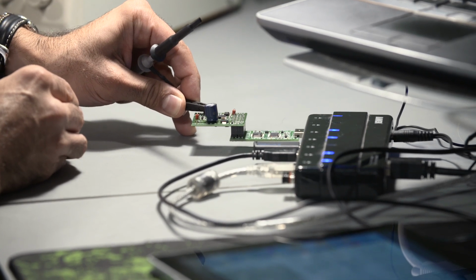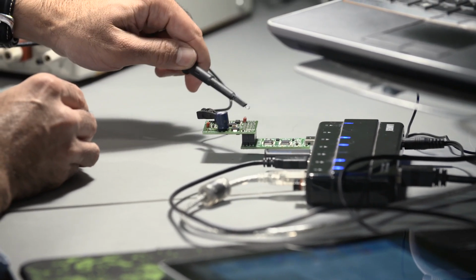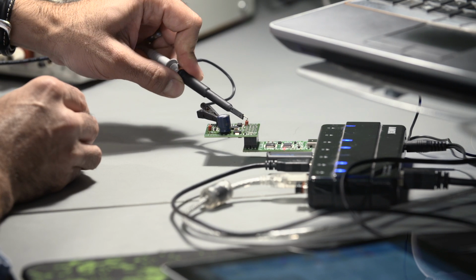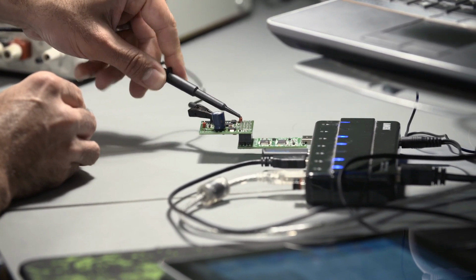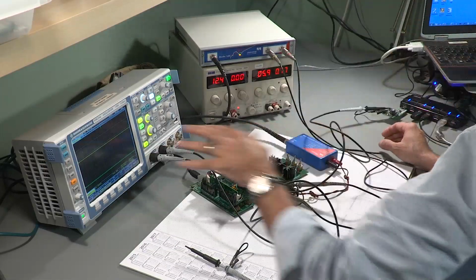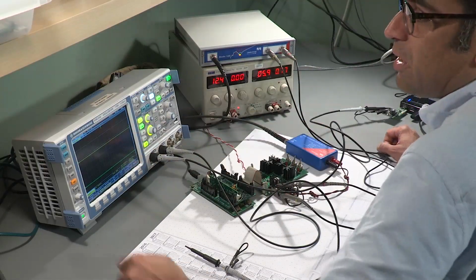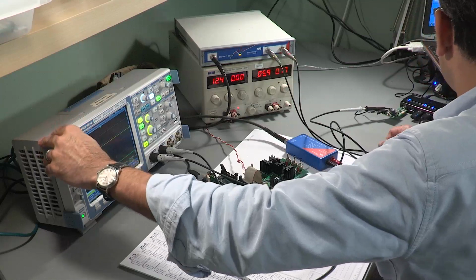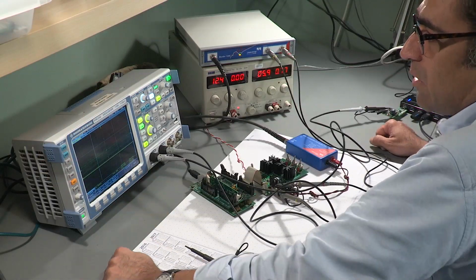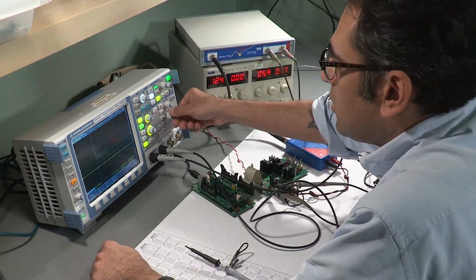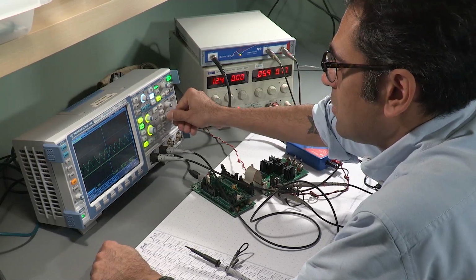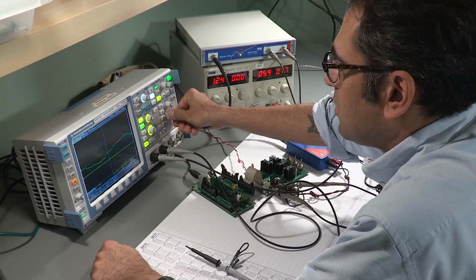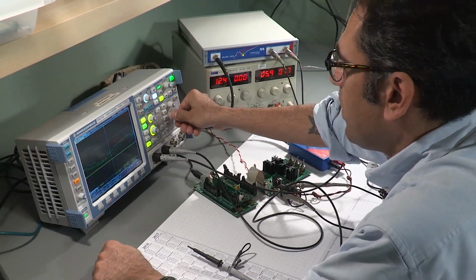That's the ground, and that should be my gate drive, my switching frequency, and I should be able to see that on this monitor over here. So let's do auto set and see what we have. That is on channel 2. No. We need to... Oh yes, I know what's going on.